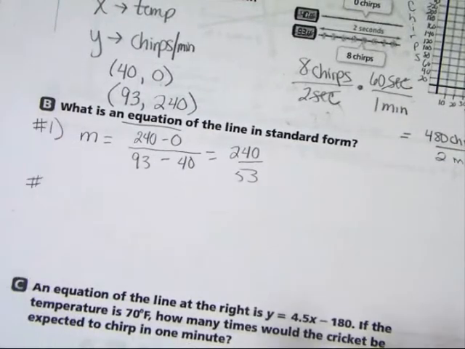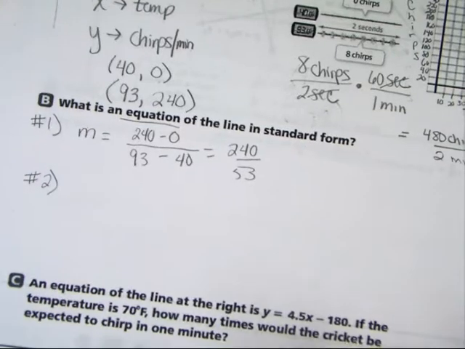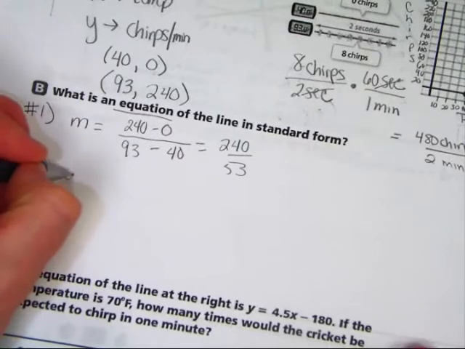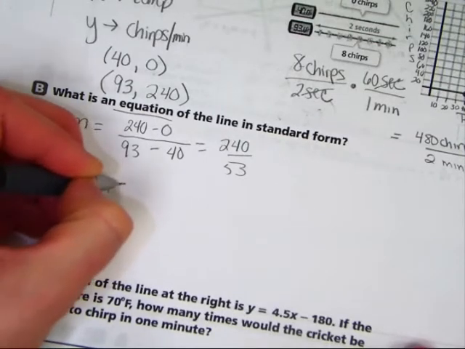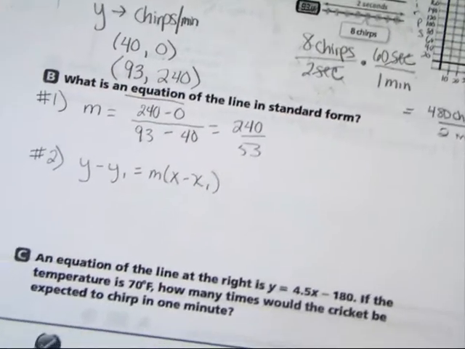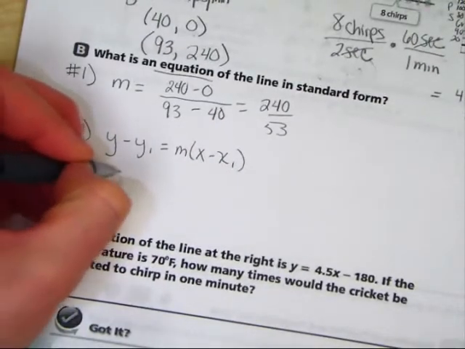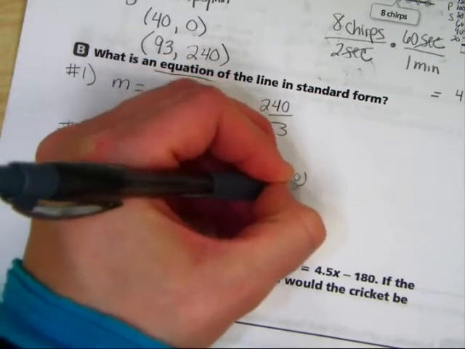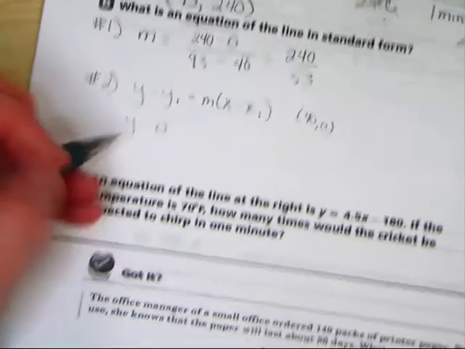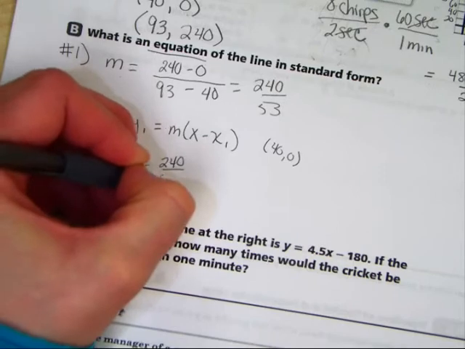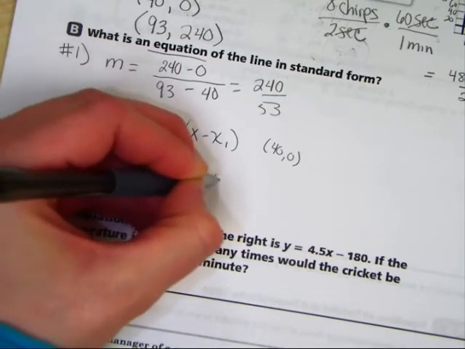Step number 2, you can apply this however you want to. You may use point slope form if you want, or you can use y equals mx plus b. I like point slope form, so I'm going to write it down. y minus y1 equals m times x minus x1. And I'm going to fill in. That's going to be y minus 0. I am picking the point 40 comma 0, by the way, because it's easier numbers to work with. y minus 0 equals m, so 240 over 53, times x minus 40.